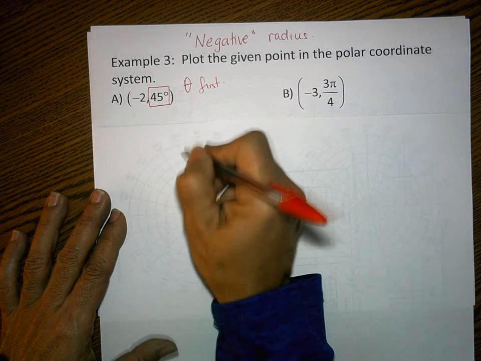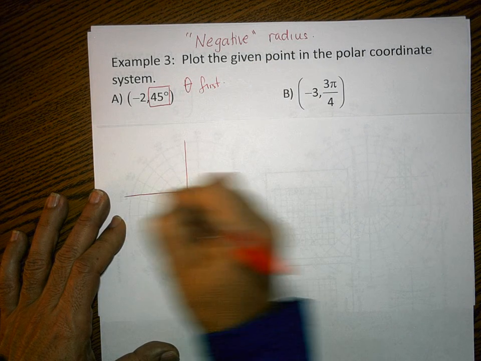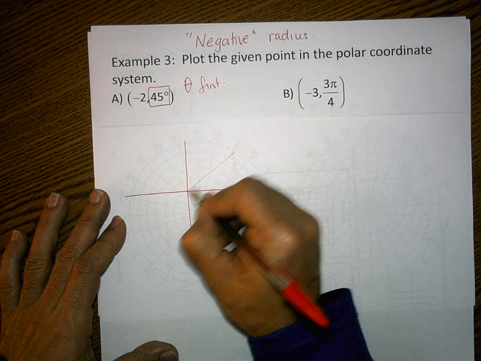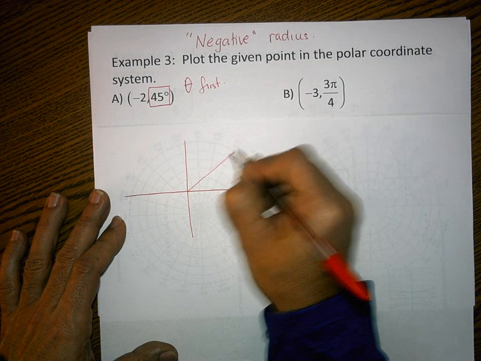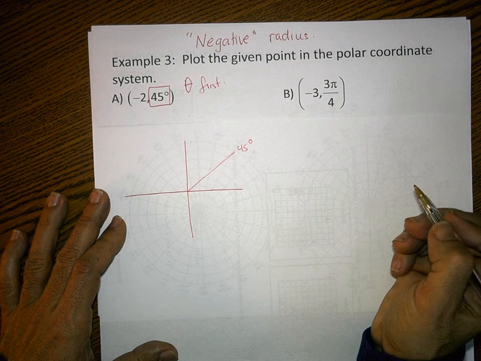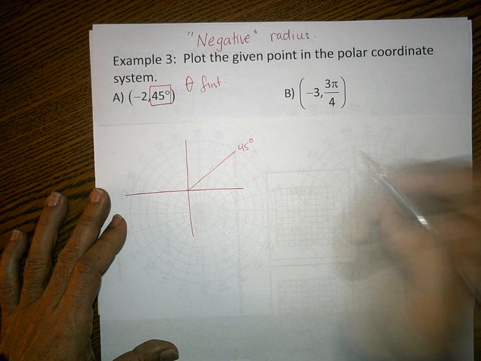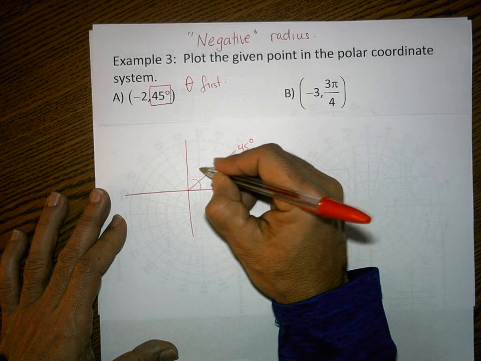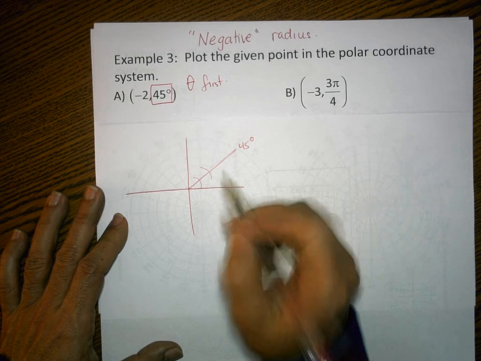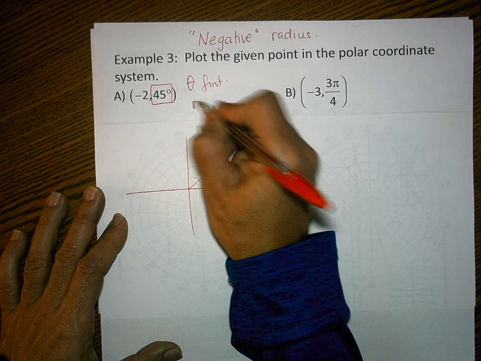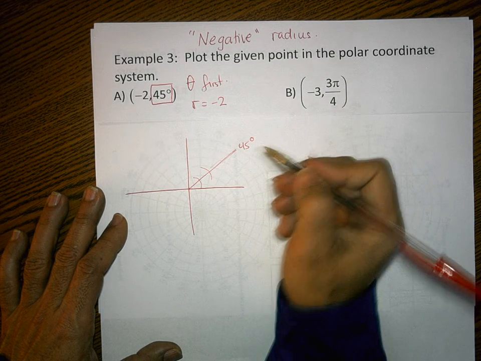Okay, so let me go ahead and do my grid. I'm going to go to 45, which is right here. Don't do it super dark. Okay, 45 degrees. That's the angle that I'm using. Let me go ahead and count 2. 1, 2. However, I am not putting that point there because my radius is negative 2, which is a reflection. Try to think of it as a reflection.